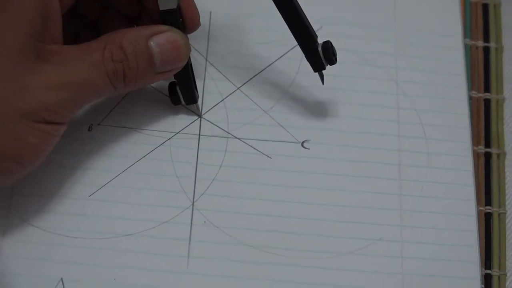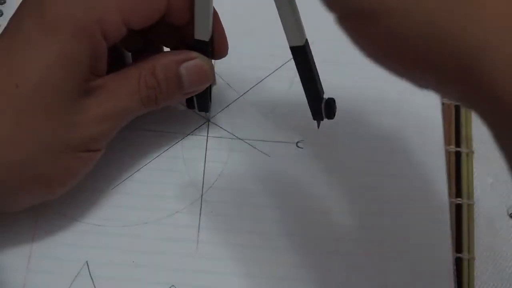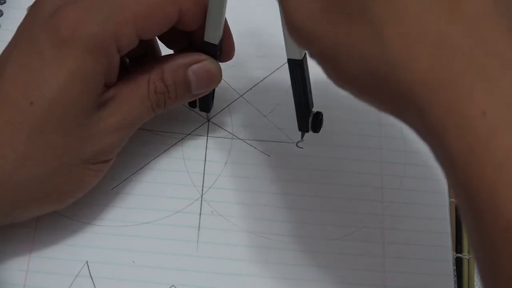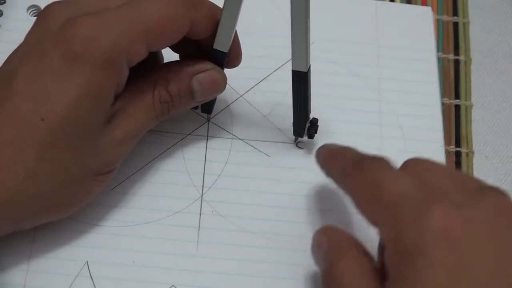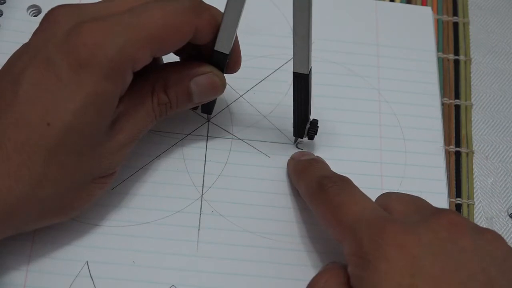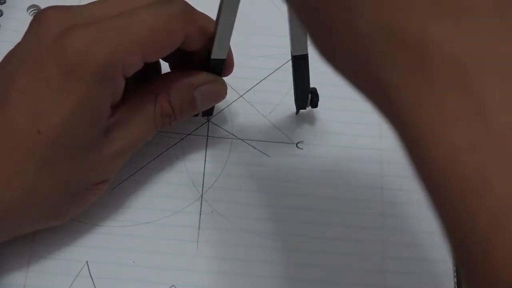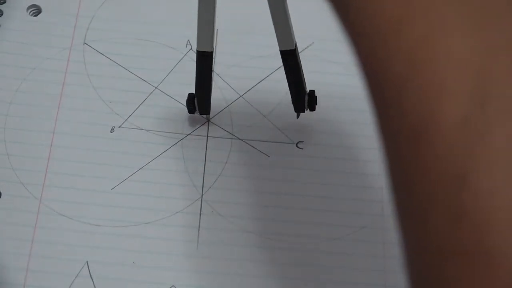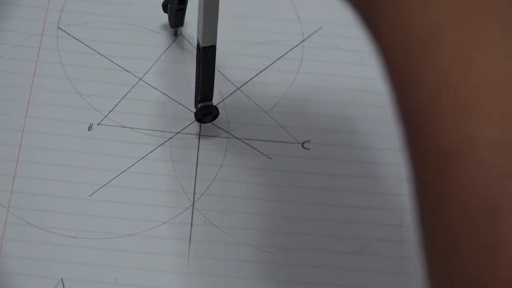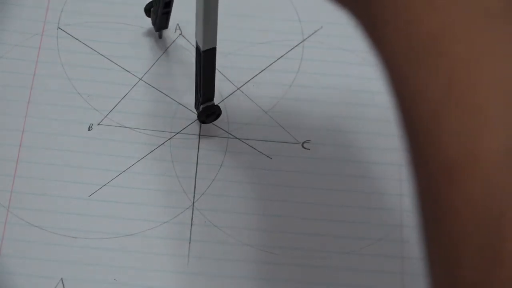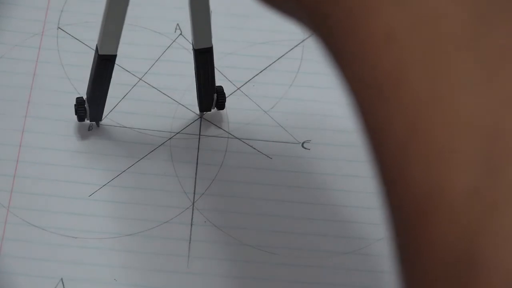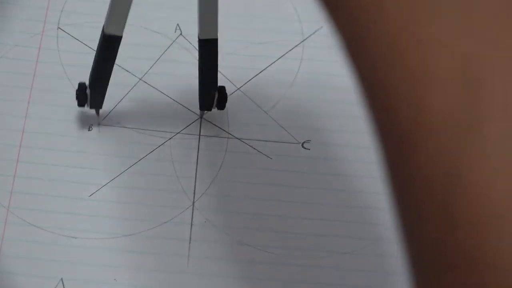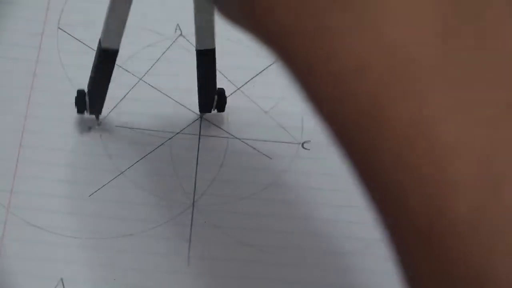Let me zoom out. When you place the compass here, and then you put the other piece of the compass in one of the vertices of the triangle, it will be equidistant. This point is equidistant to C. I don't know if you see it. It's also equidistant to A, you see? It is also equidistant to B. What does that mean? That I can finally, if you want to, draw a circle around the triangle. You could circumscribe the circle around the triangle.